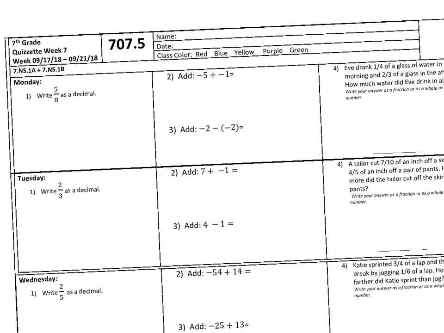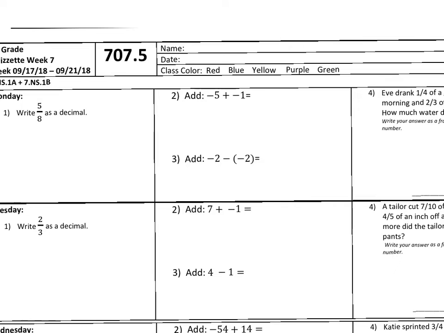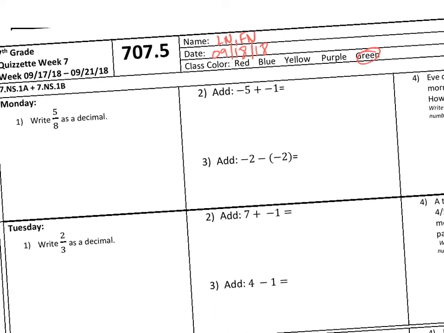Today we'll be watching a video on Quzzette 707.5. As always, please make sure that you write your last name, comma, first name, and that you write today's date. I believe today is the 18th. Today I'll circle green class. Make sure you circle the appropriate class color.